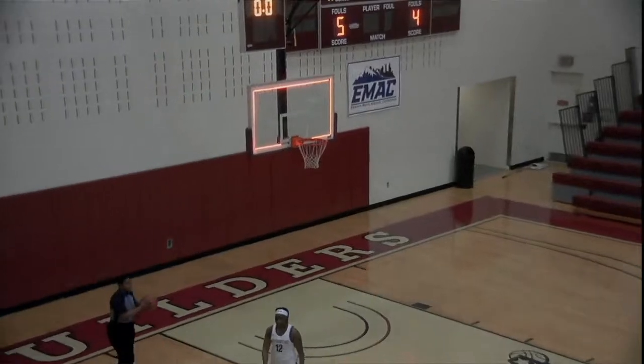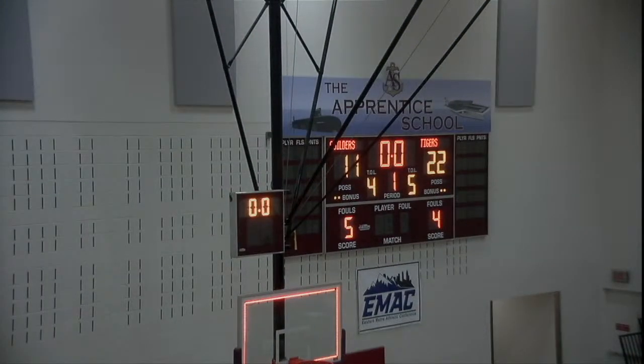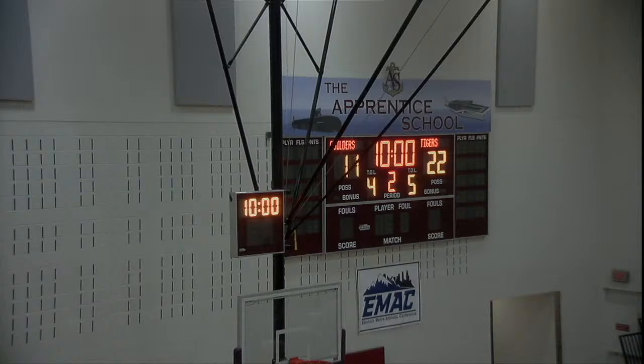Trinity Tigers 22. And that's how the first period of action will end here at the Apprentice School Athletic Center. Once again, good evening, everybody. So glad you could join us. Howard McCain here with you from courtside of this evening's action as the Lady Builders fall behind quickly. 22-11 is our first period score here at the Apprentice School Athletic Center.